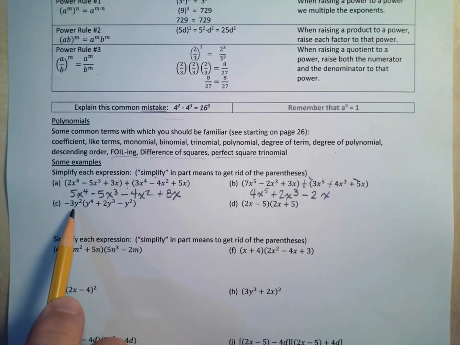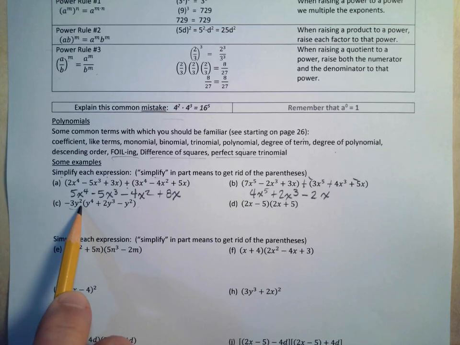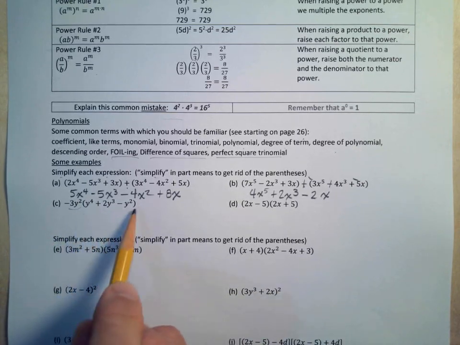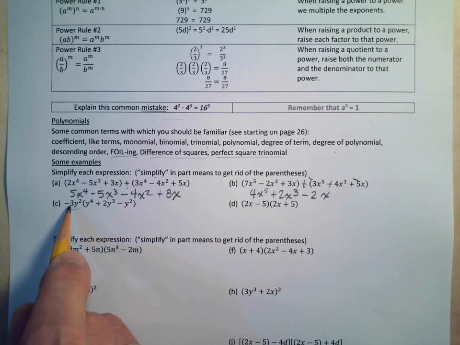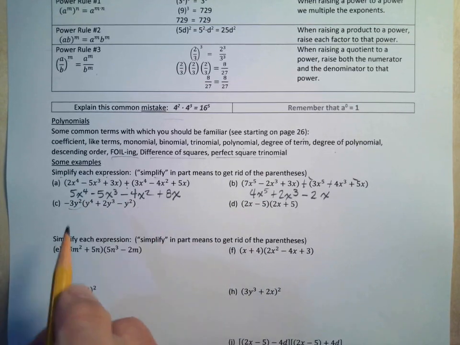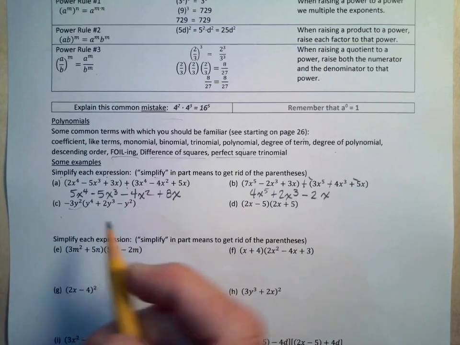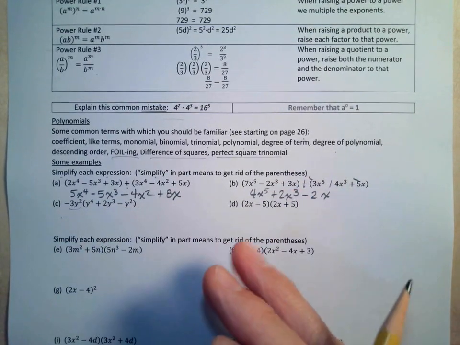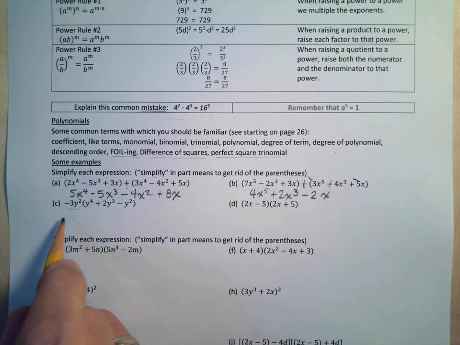All right, this one, we are distributing this monomial to each of those three terms in the trinomial in the parentheses. So we're simply going to multiply these two together, then these two, then these two. That gives us, and you should feel free to stop this video and try these on your own and then play the video, to make sure you're doing it correctly.